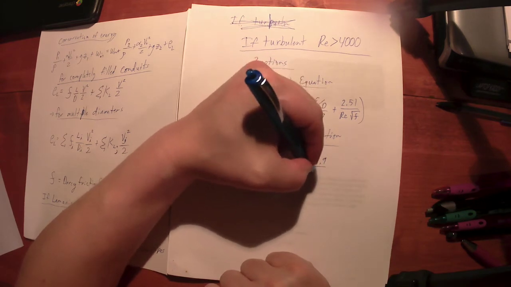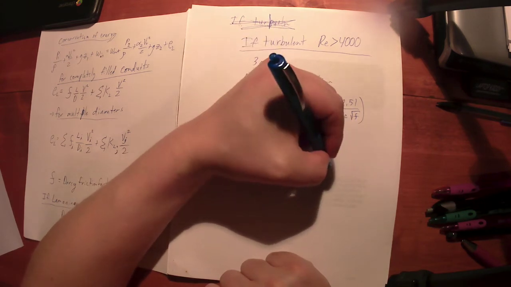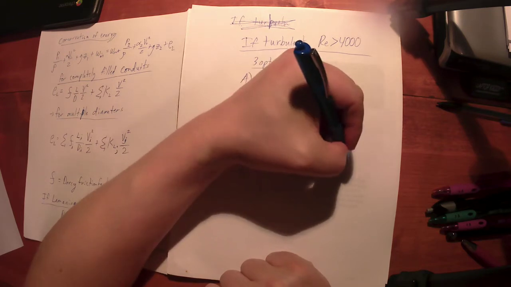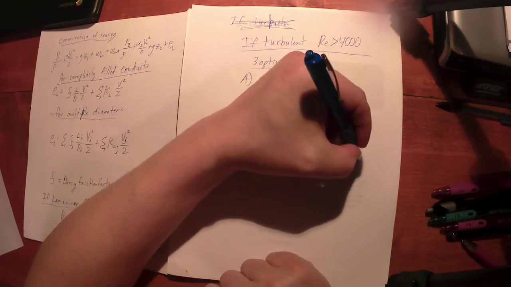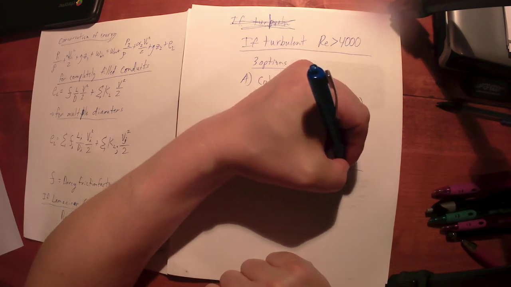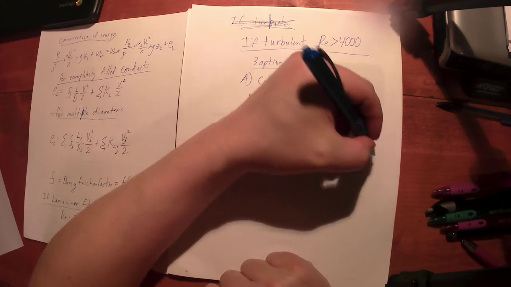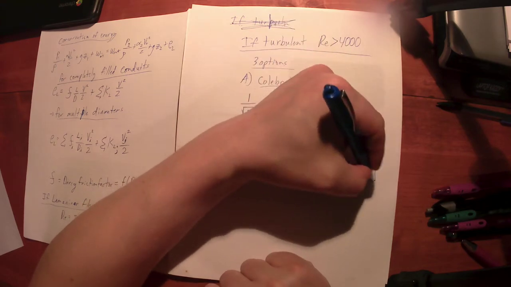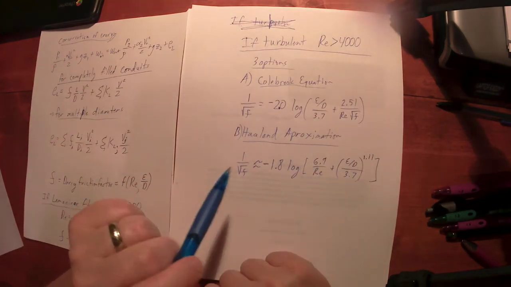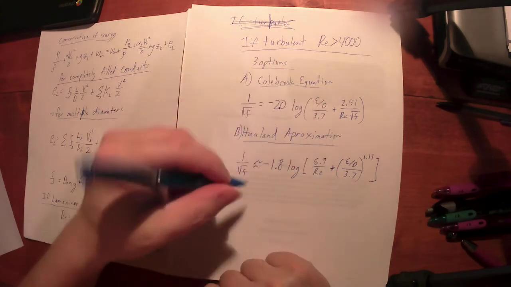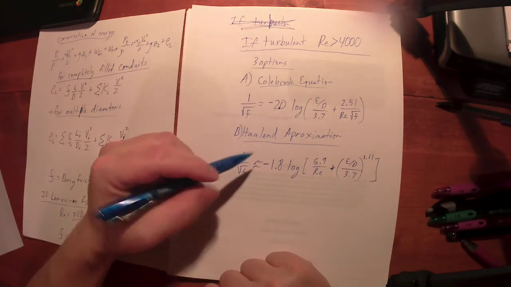6.9 over the Reynolds number, plus this quantity, epsilon over d over 3.7 raised to the power of 1.11. Close brackets. So log of all this stuff. So notice this stands alone over here. I don't have to guess and check here.